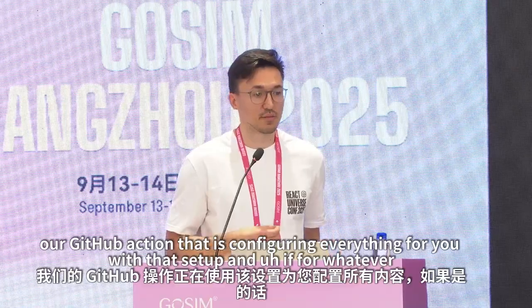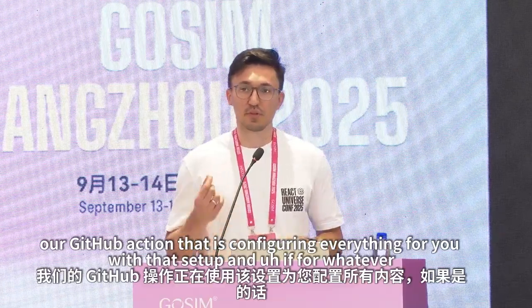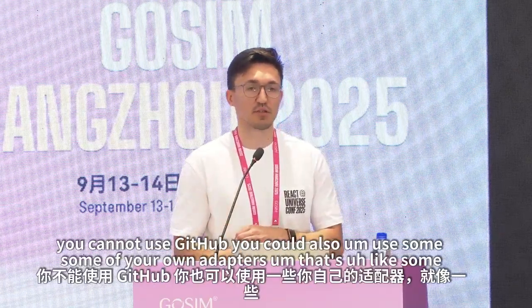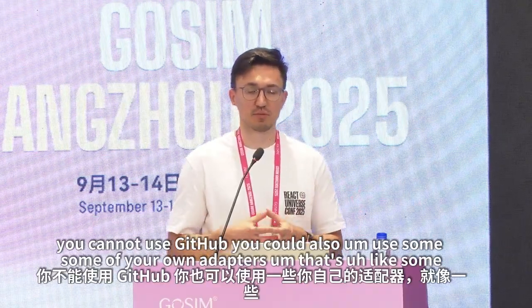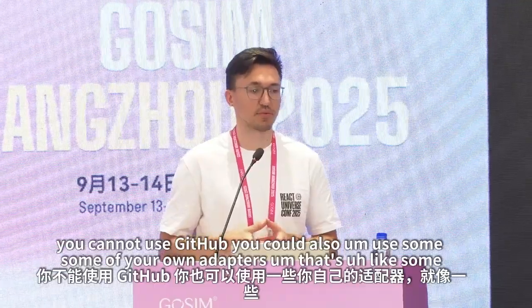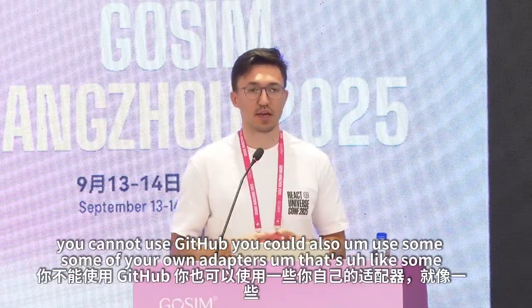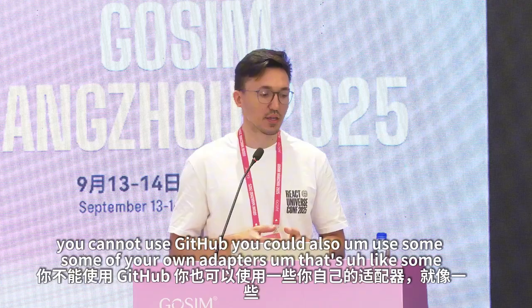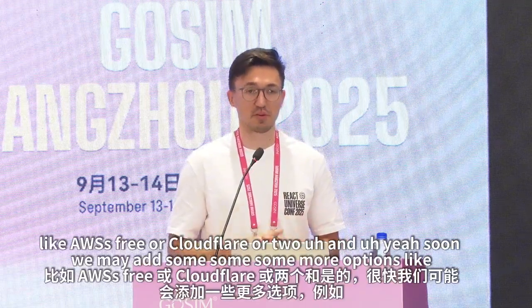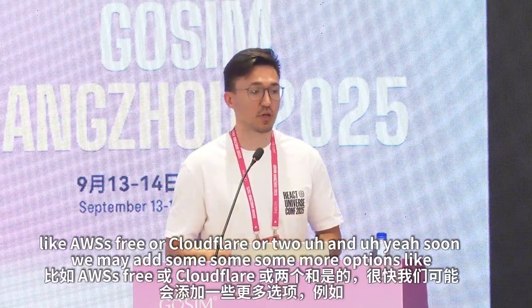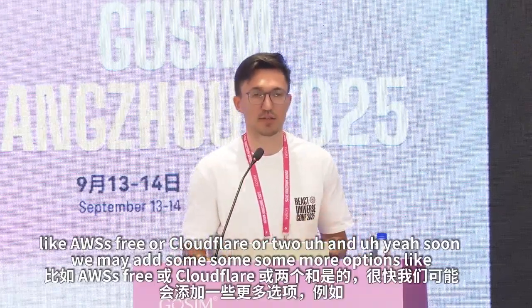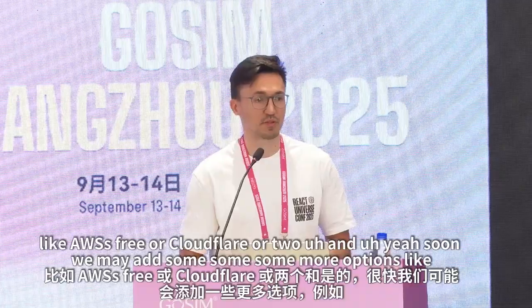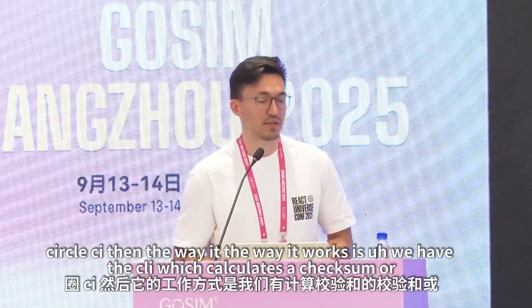And if for whatever reason you cannot use GitHub, you could also use your own adapters, like AWS S3 or Cloudflare R2, and soon we may add some more options, like for CircleCI.